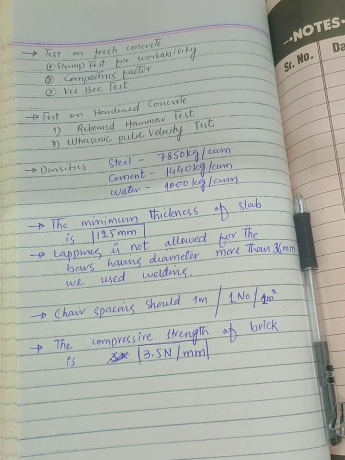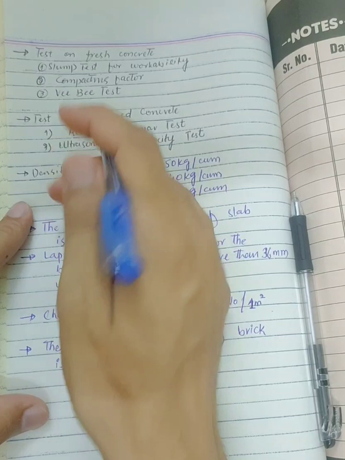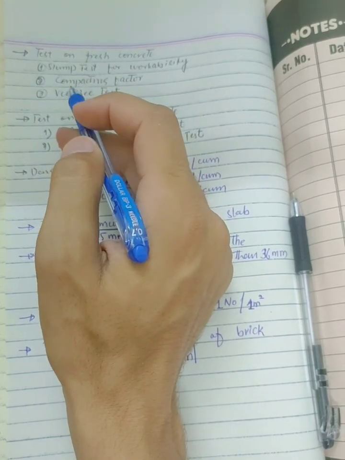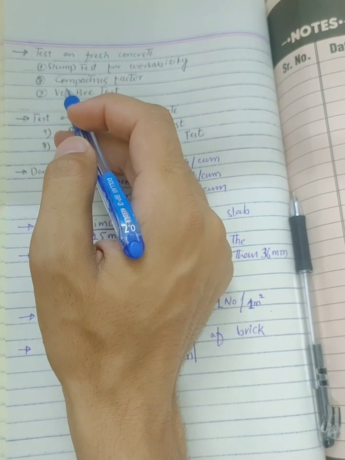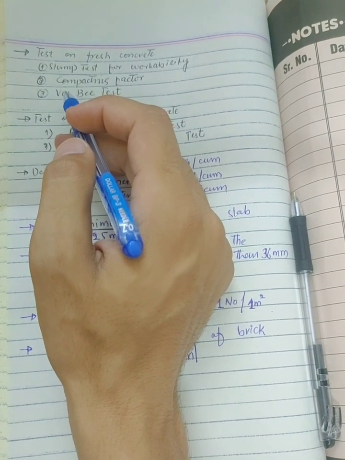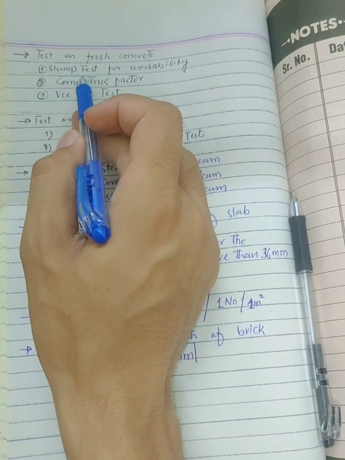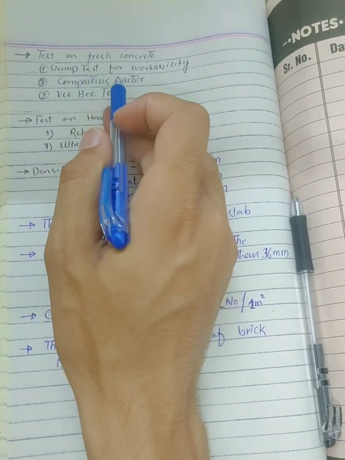Today's lecture is about basic concepts of civil engineering, building construction, in which we study about concrete. First of all, if we have to test that the concrete is fresh or not, there are three available tests that are made to find the concrete freshness. First one is slump test. Slump test is used for workability.